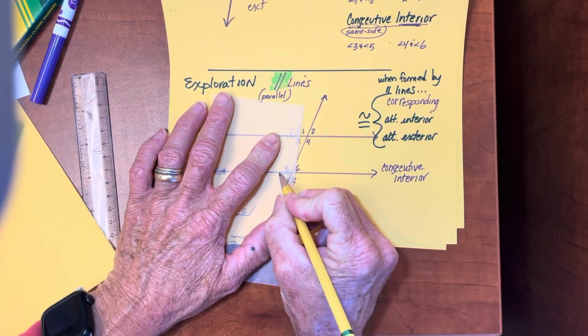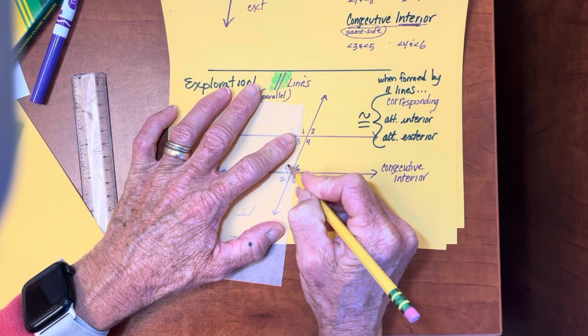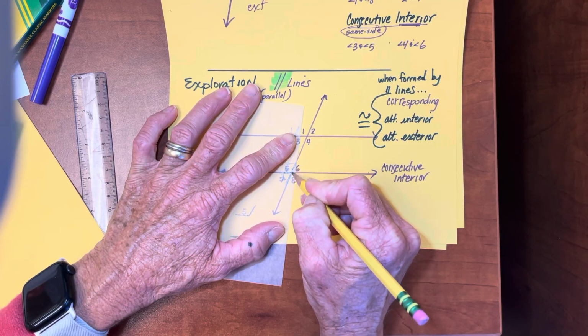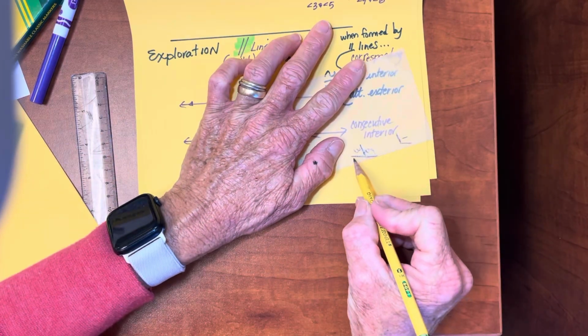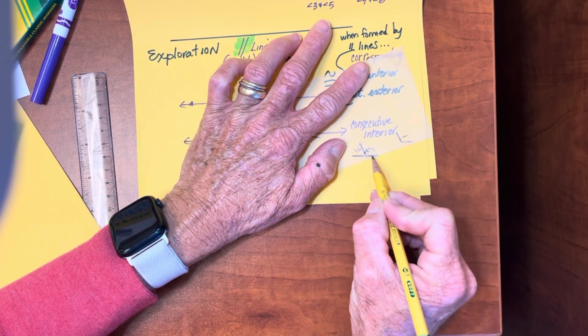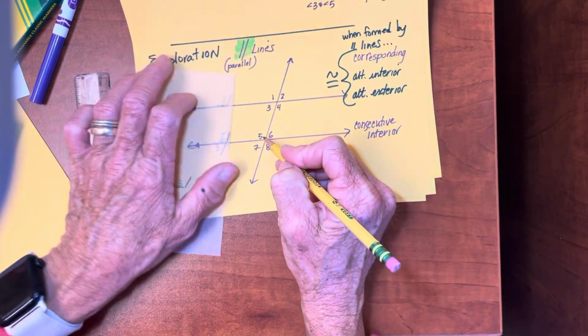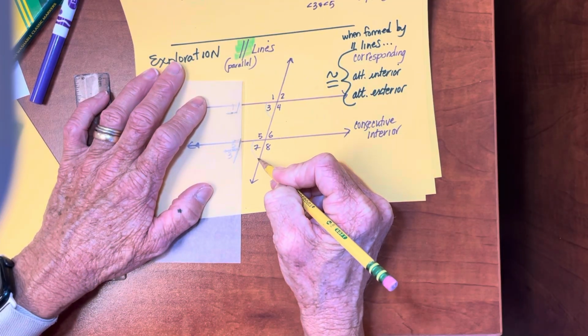So there's 3. We knew 3 was congruent to 7 down there. And I'll trace angle 5 like such. Here's 5. If I take that paper away, you can see that angles 3 and 5 make a linear pair. If you think about it, we knew that 3 was congruent to 7.